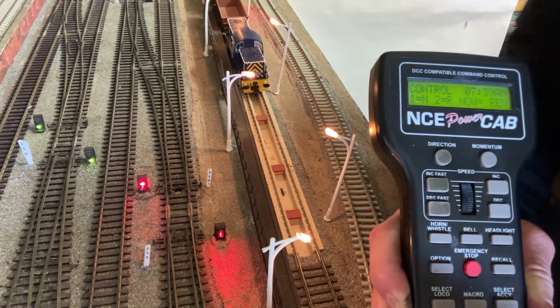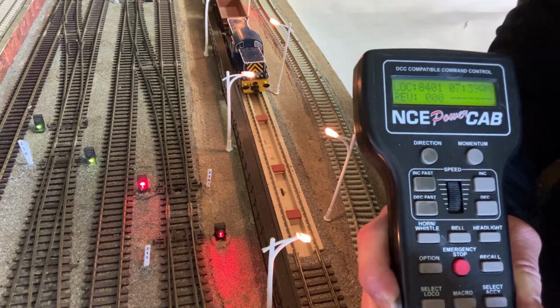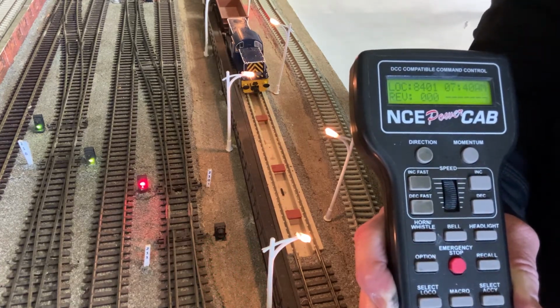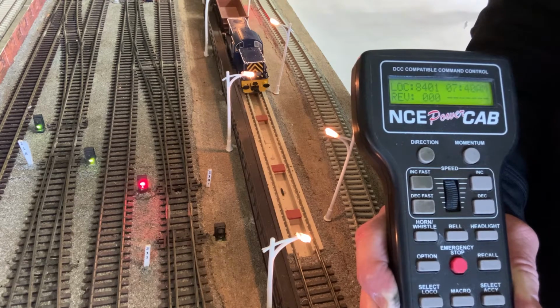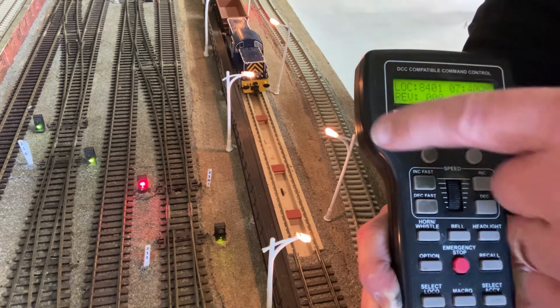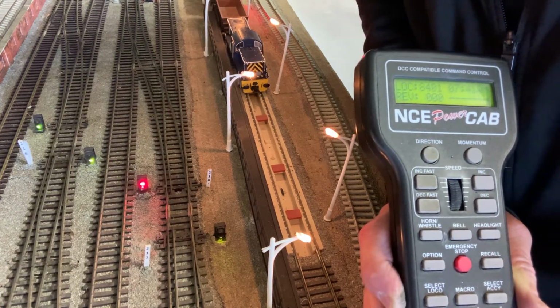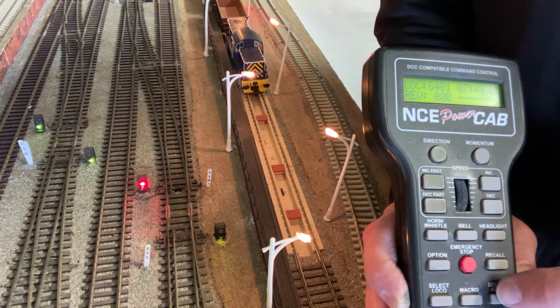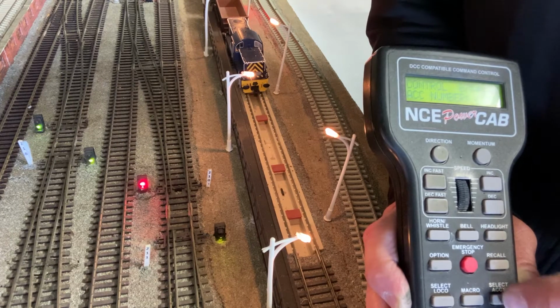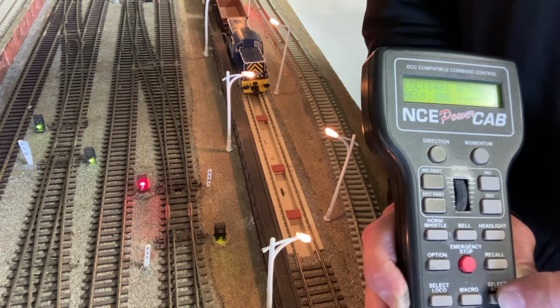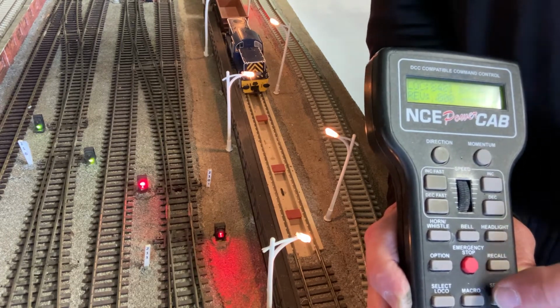So if I push 1, it'll go to normal or straight through. Must be a bit of a problem with the contact there. But that's gone green. Just in case you missed that, I go to 1 again, that'll push it back.